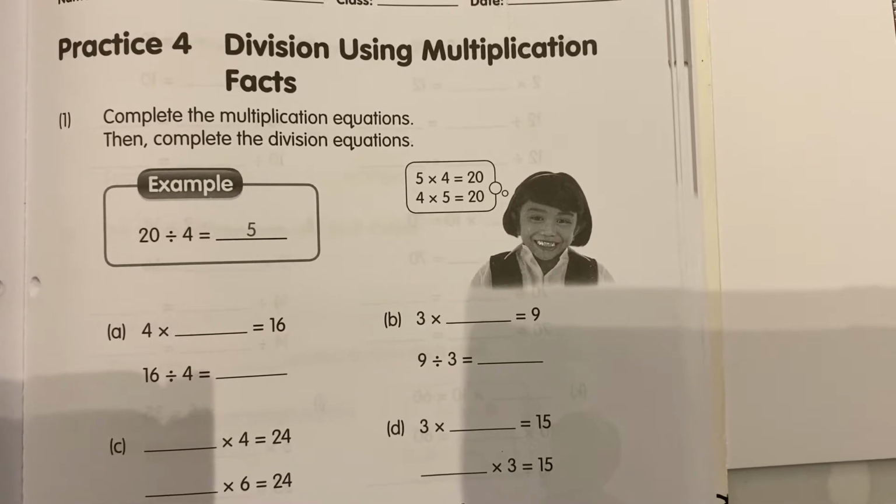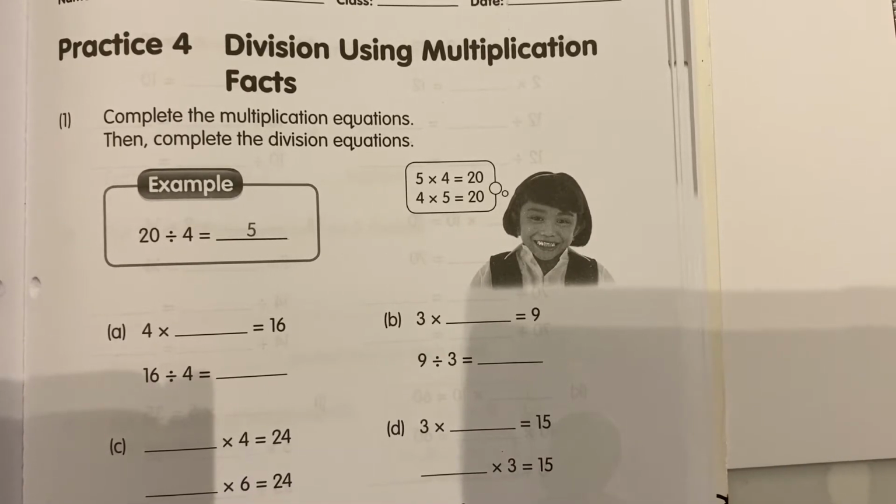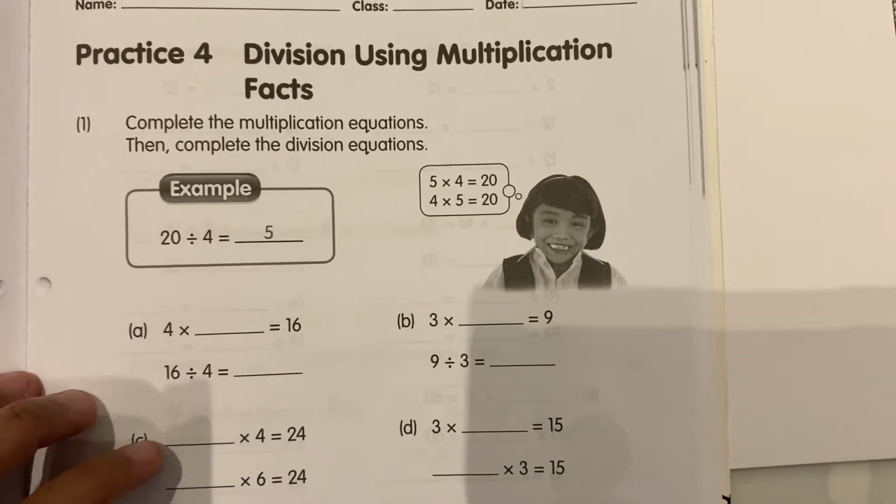Alright, so today we are going to do practice 4 on division using multiplication facts. I hope you have already watched the video, and now we are going to do some exercises, okay? Right, so let's take a look at this.